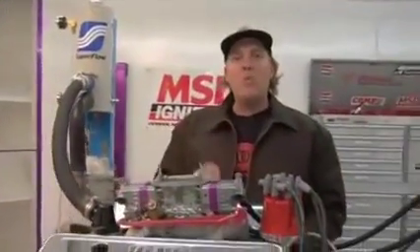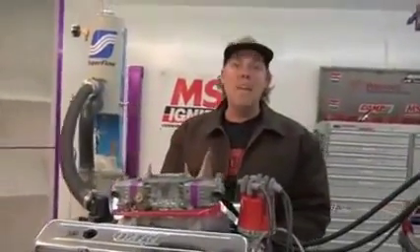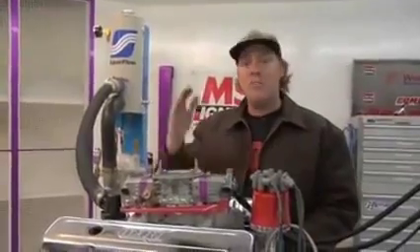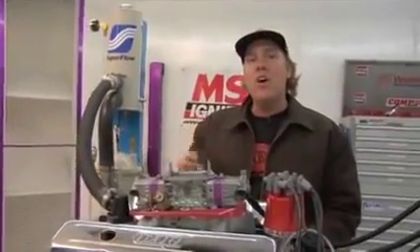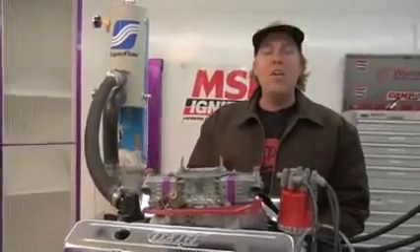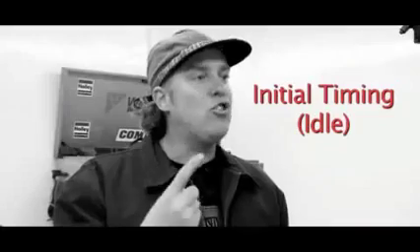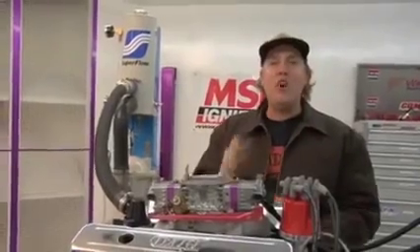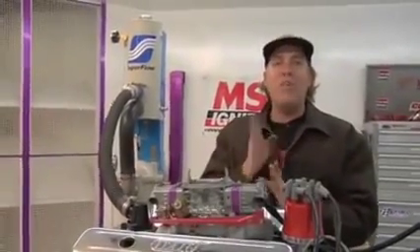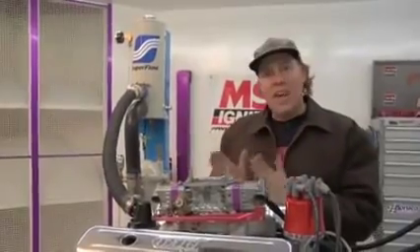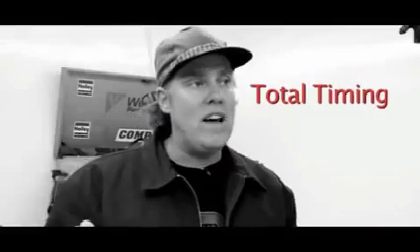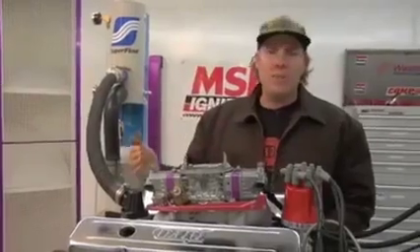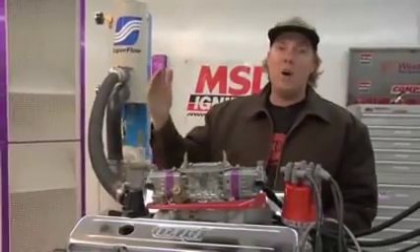Now that we've described what an ignition timing number means as far as crankshaft degrees and the position of the piston in the cylinder, I can tell you about the 3 aspects of ignition timing that you need to know. The first of those is initial timing setting, also known as idle timing. That is the total ignition advance set when the engine is idling. The next aspect is total ignition timing, or the greatest amount of advance that the engine achieves at higher RPM.